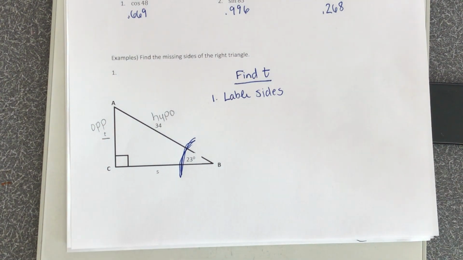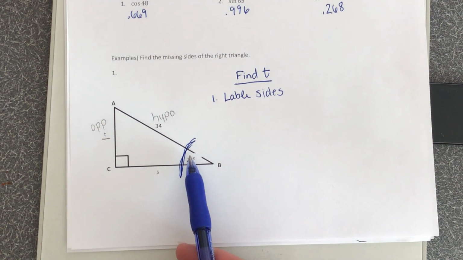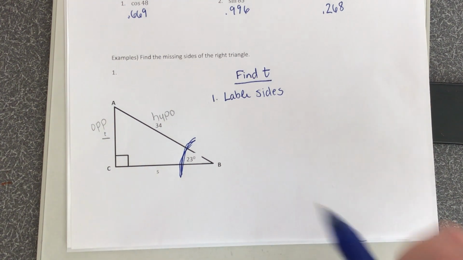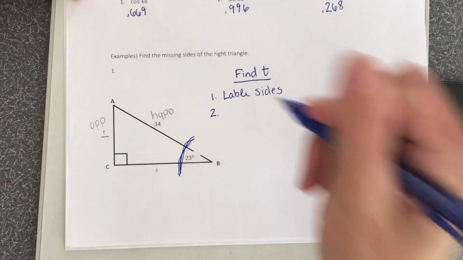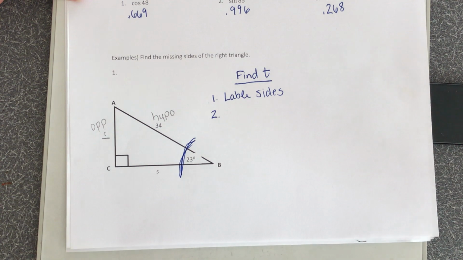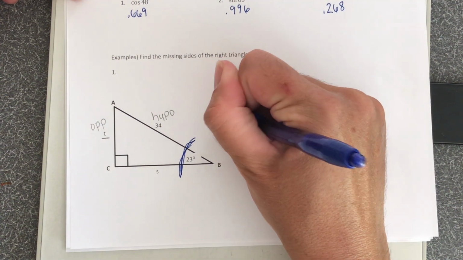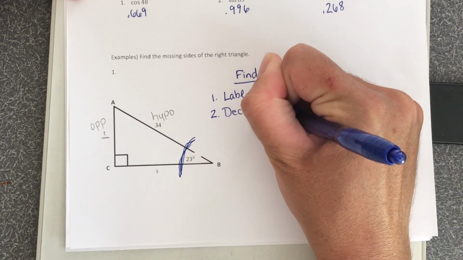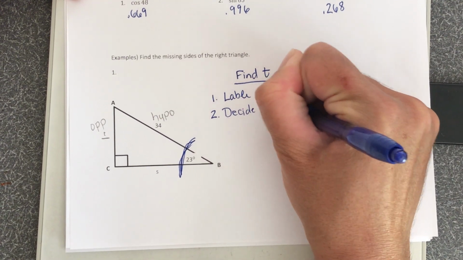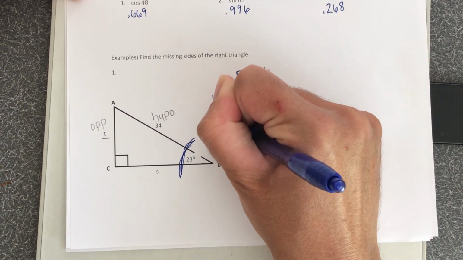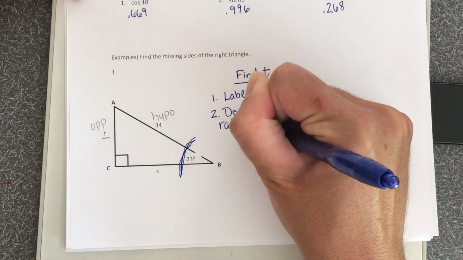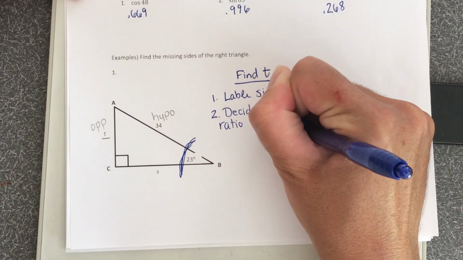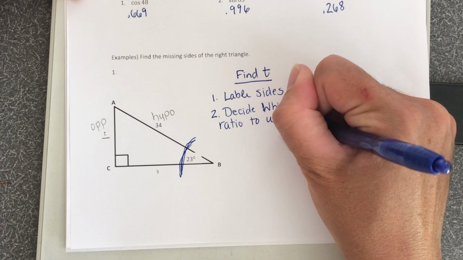Now that I've done that, and because I've labeled in reference to this angle opposite and hypotenuse, that tells me which trig ratio I'm going to use. So decide which ratio to use according to labels.